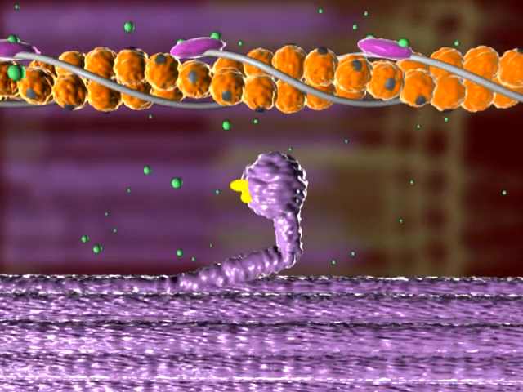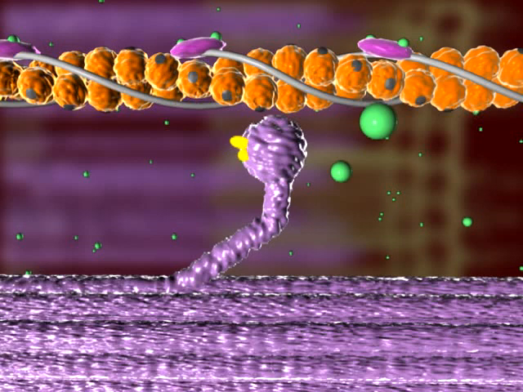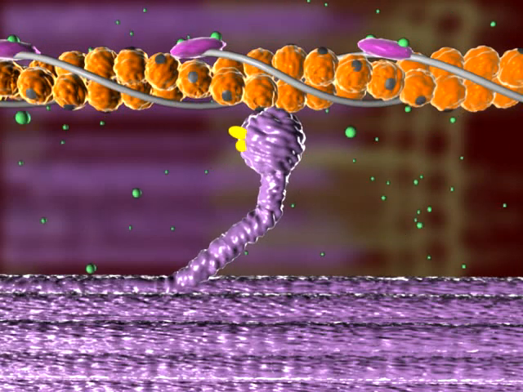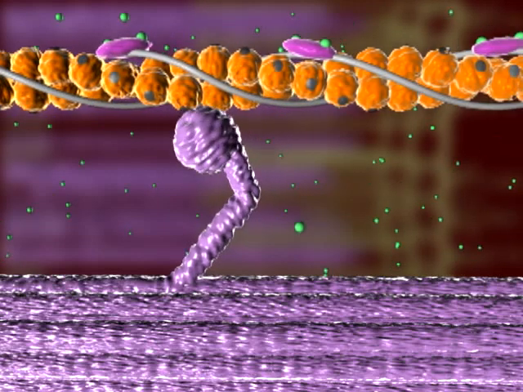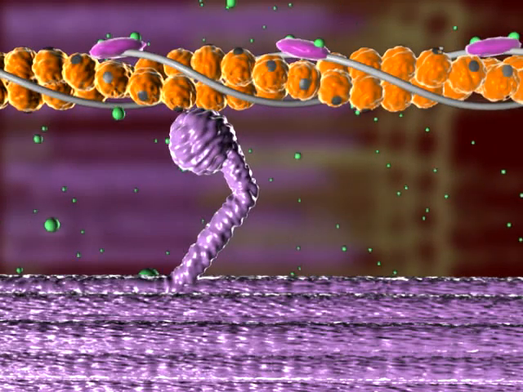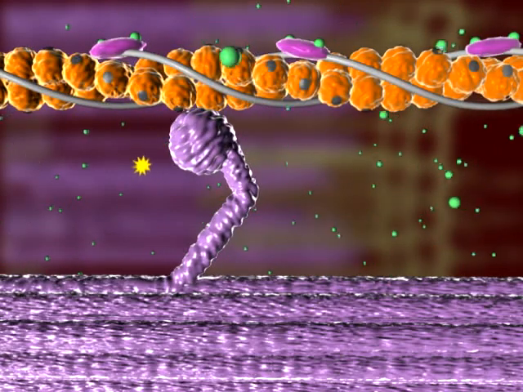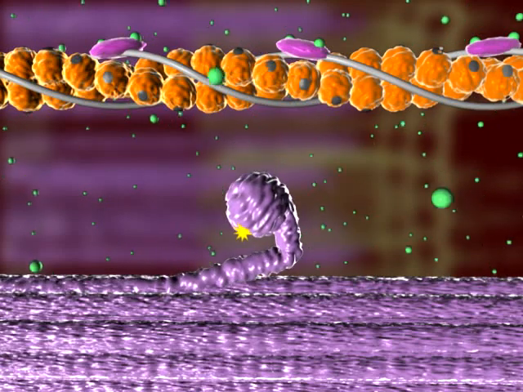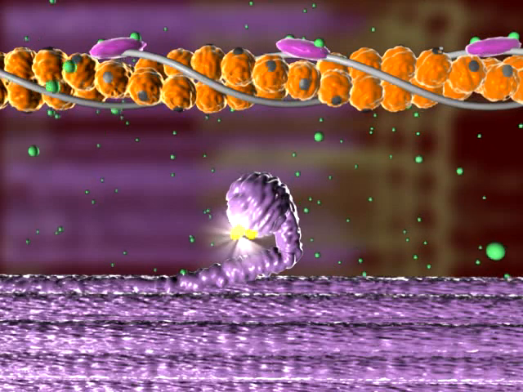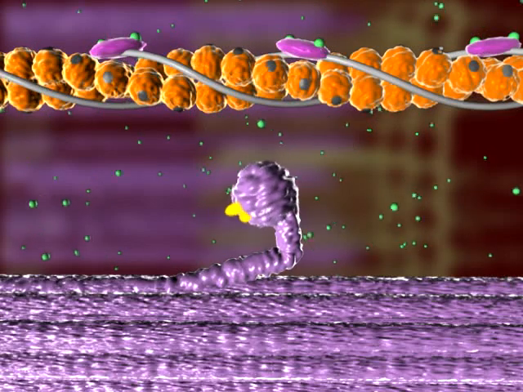The myosin head binds to actin. When ADP and phosphate are released, the myosin head bends, pulling the actin. This is called the power stroke. Next, ATP binds to the myosin head, causing it to detach from actin. When the ATP is broken down to ADP and phosphate, the myosin head extends.